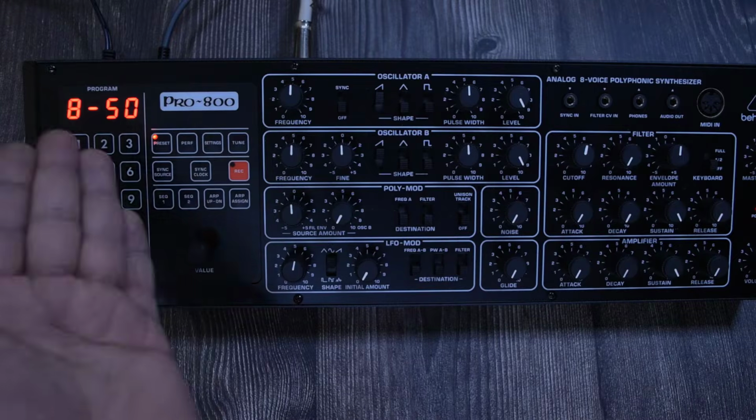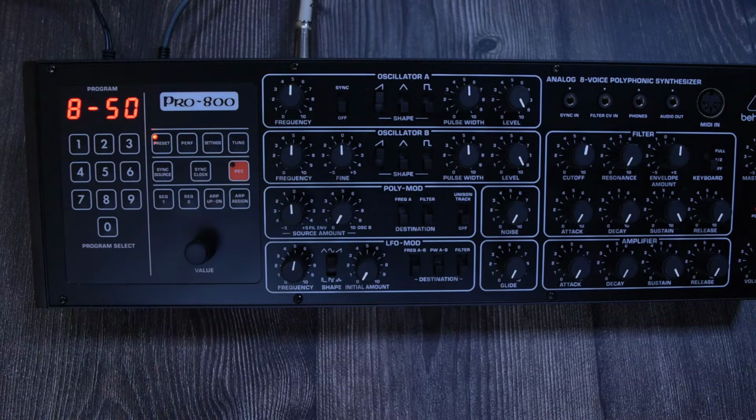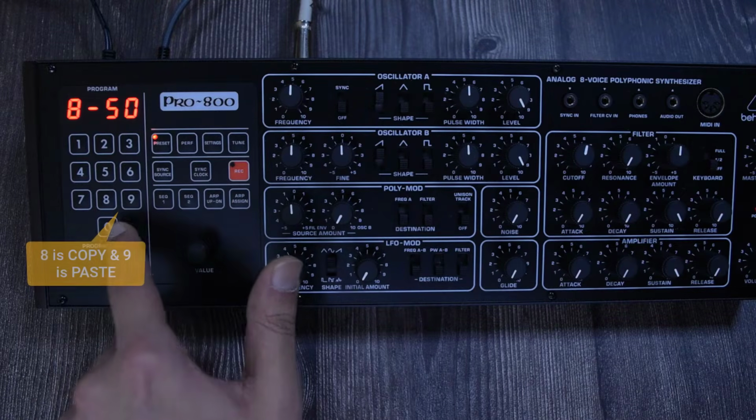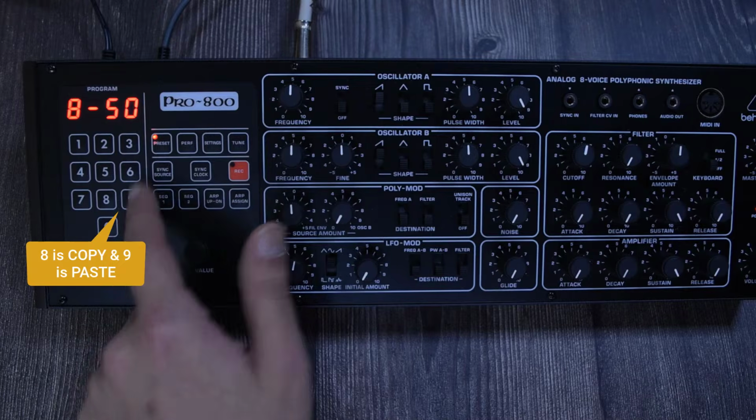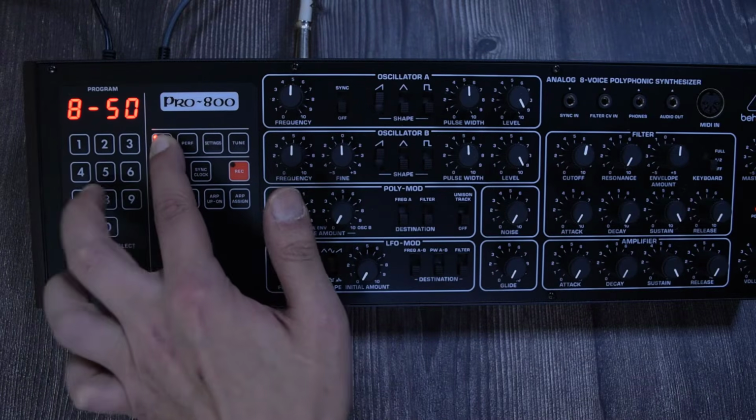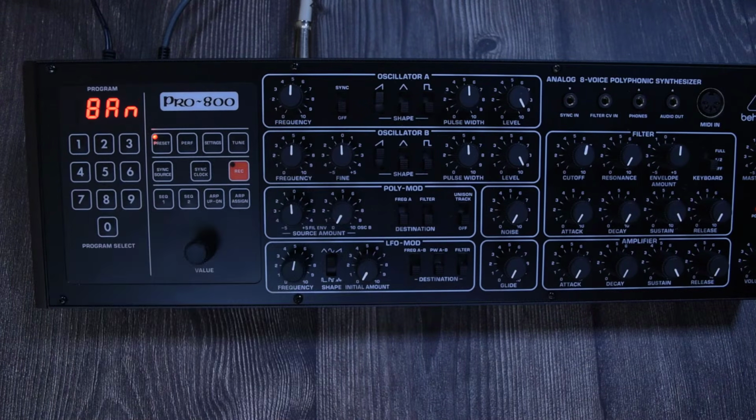So let's say that I'm standing on bank number B and I want to copy everything on the B and paste it on the C. So it's the same idea, but the numbers are going to change. The 8 is going to be copy bank and the 9 is going to be paste bank. And we do the same, just hold the preset, then number 8, and it's going to say copy bank.